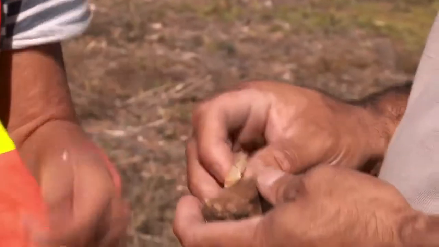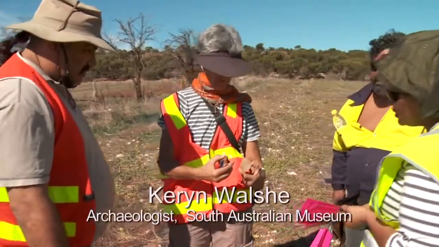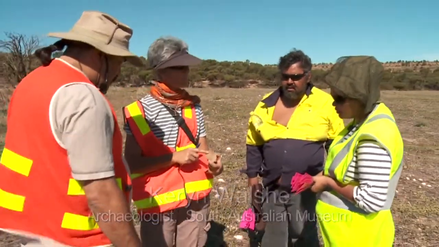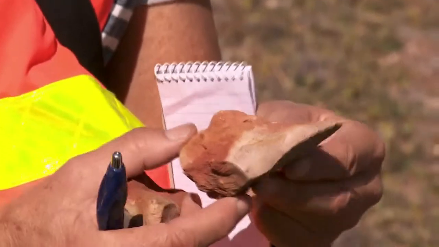This has been part of a bigger rock, and it's been hit there, and so it's come away from the bigger rock and it's left that bulb there. Right. So it's one of the real identifying characters of a stone tool.